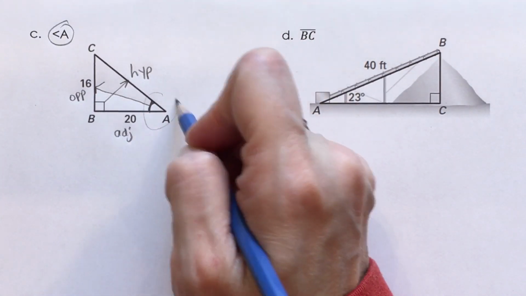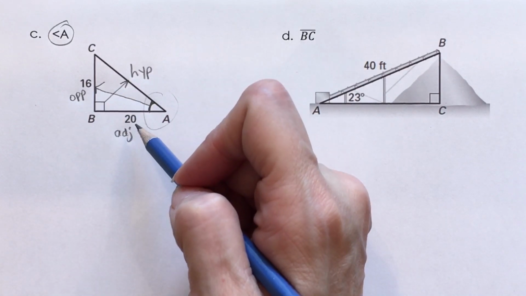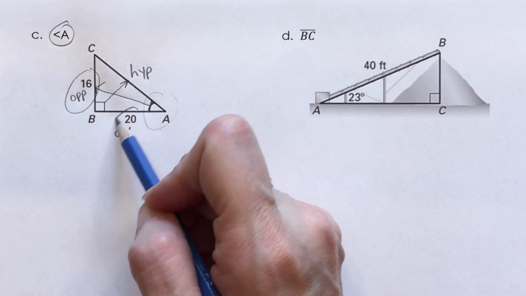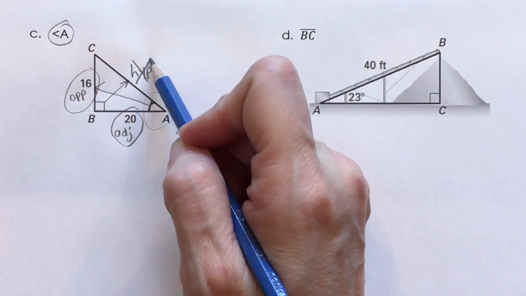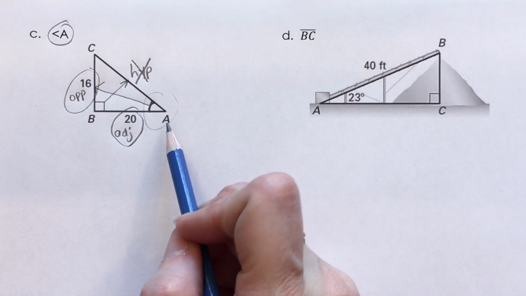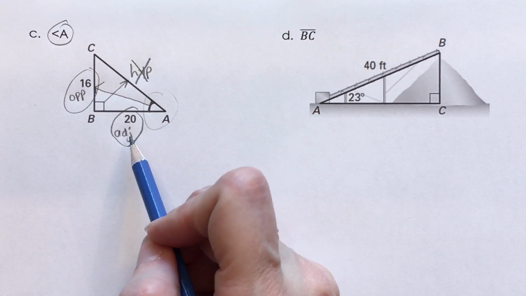In the case where you're finding an angle, you want to keep the sides that you know the information about. So we know the opposite is 16 and we know the adjacent is 20. We don't know the hypotenuse, so we're going to ignore that for now. Then we want the trig ratio that involves opposite and adjacent.